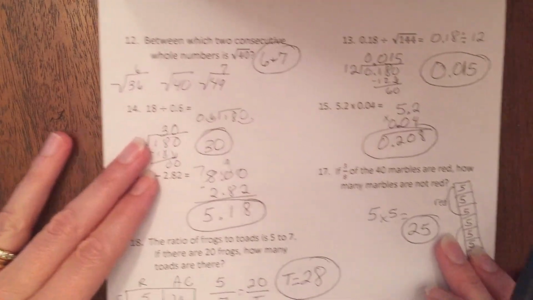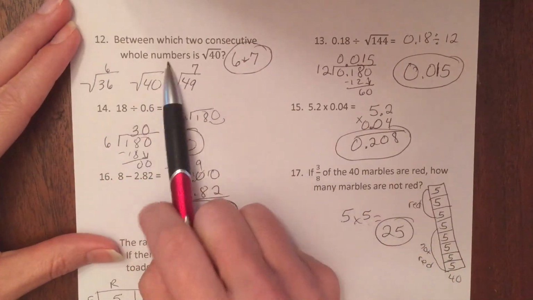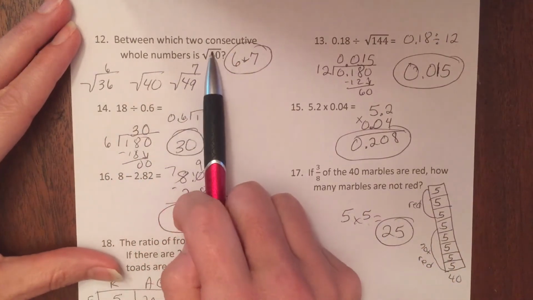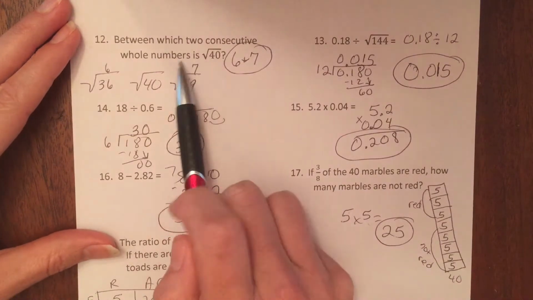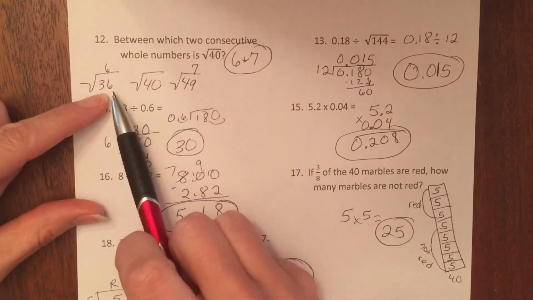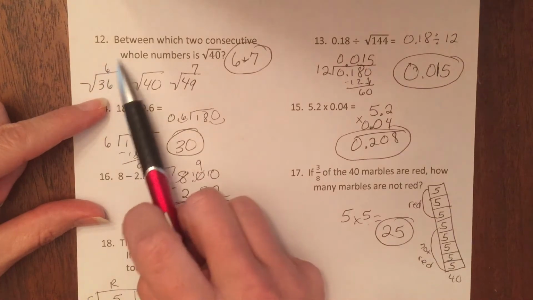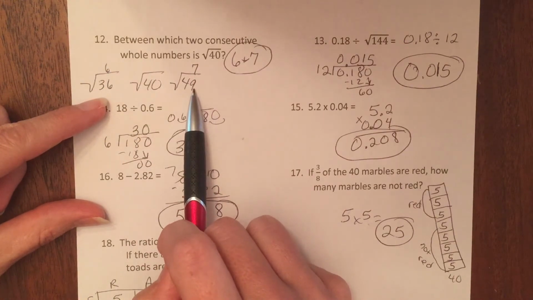Page 2, number 12. Between which two consecutive whole numbers is the square root of 40? 40 is not a perfect square. The closest perfect square below 40 is 36. The closest perfect square above 40 is 49.